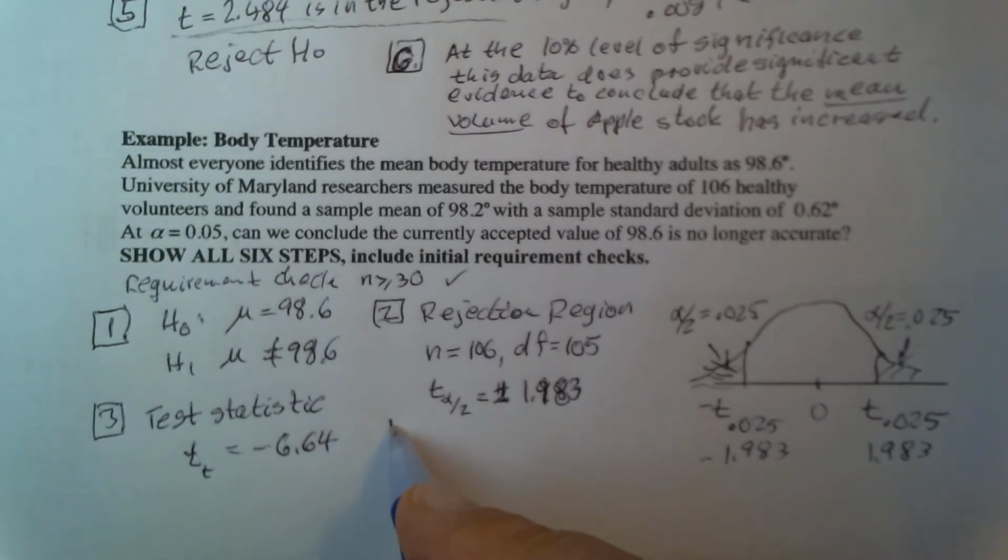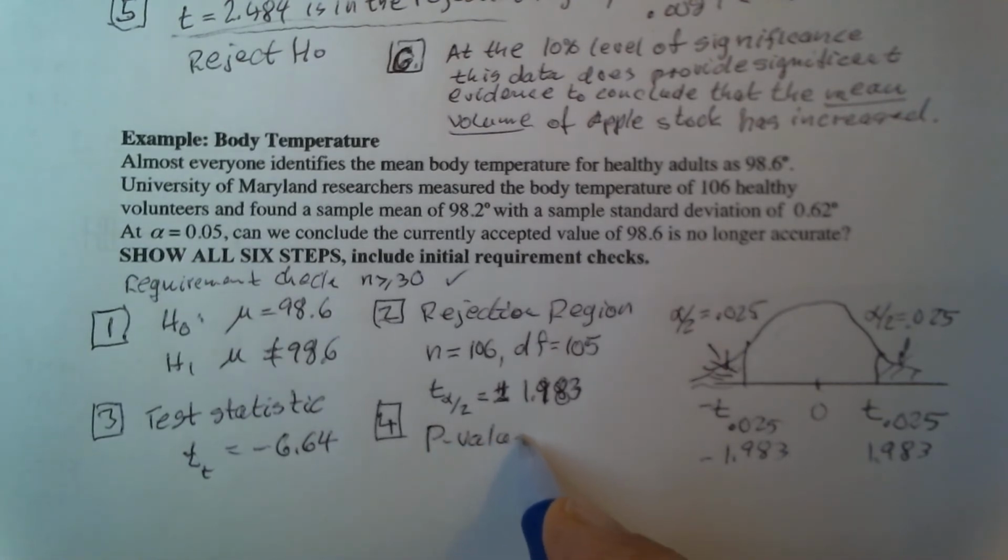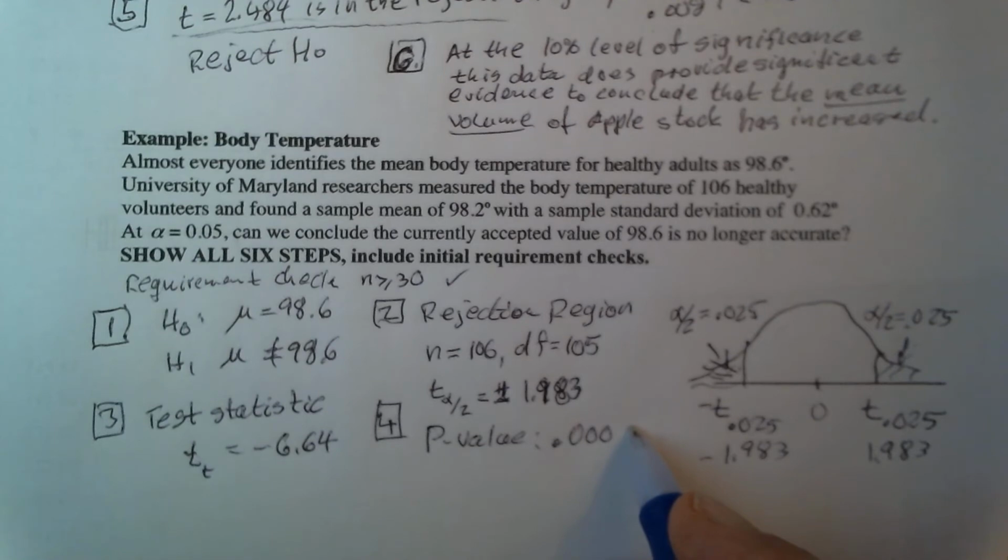And the corresponding p-value is 0.00001.